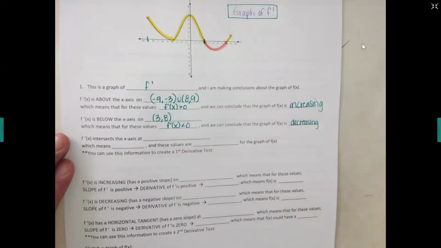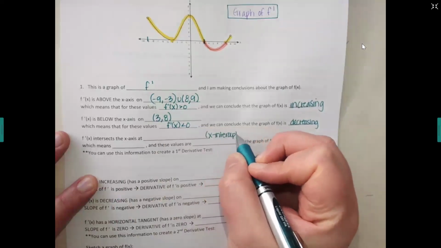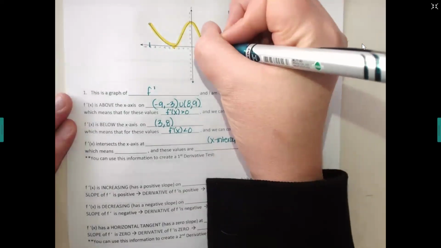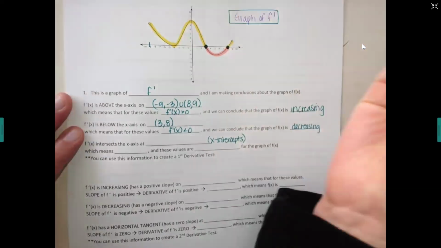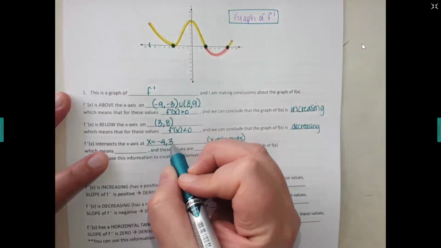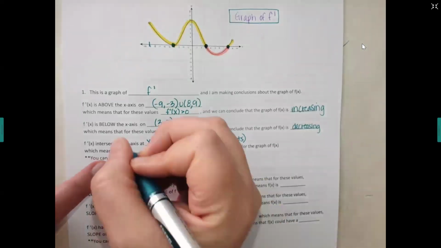Now, f prime also intersects the x-axis. That is the same as an x-intercept. Okay, if it's intersecting the x-axis, that's an x-intercept. Can you tell me on this graph, what numbers does it cross the x-axis at? Okay, 3 and 8. Is there one more? Also -4. Very good. So let's put x equals -4, 3, 8. Now, that means that this graph f prime crosses the x-axis, then f prime of x needs to equal 0.